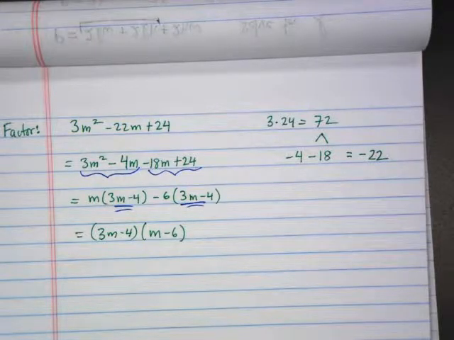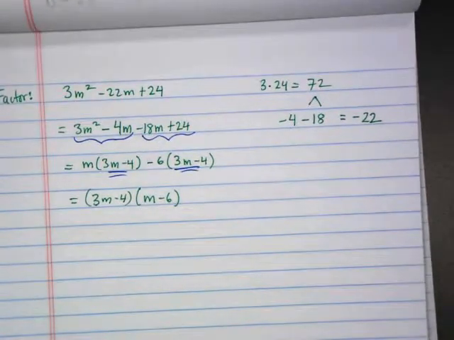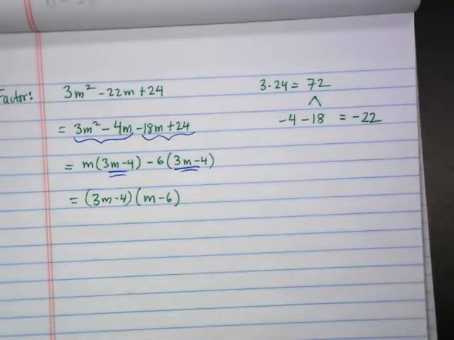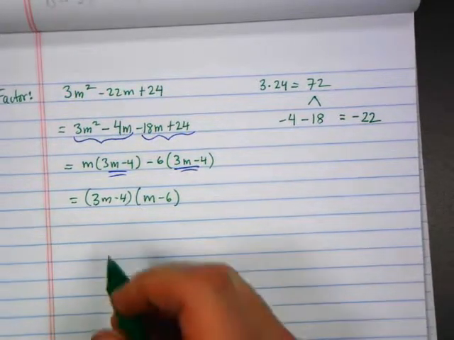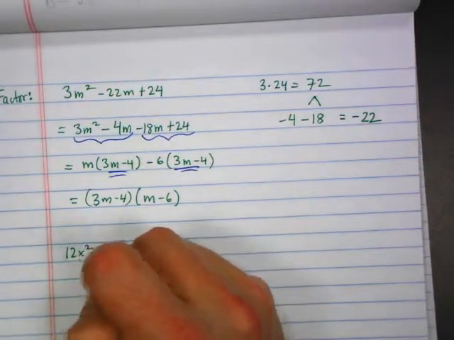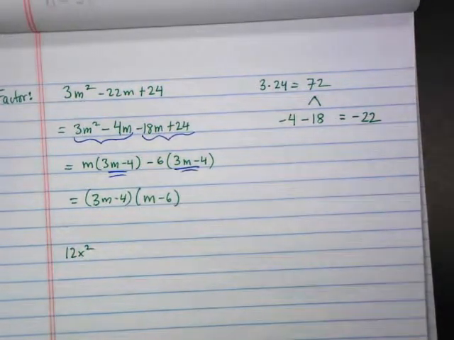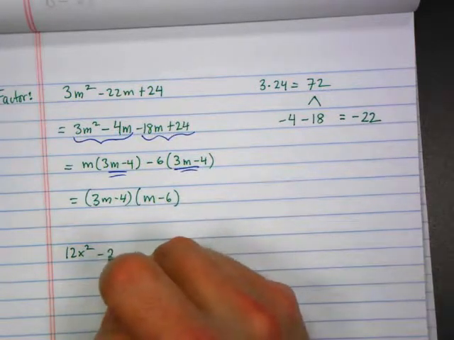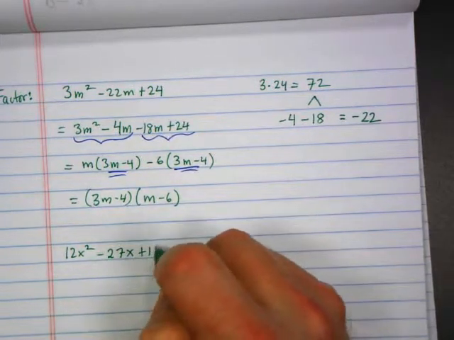Questions on that one? All right, let me try one where I don't get the number 72. How about 12x squared minus 27x plus 15?